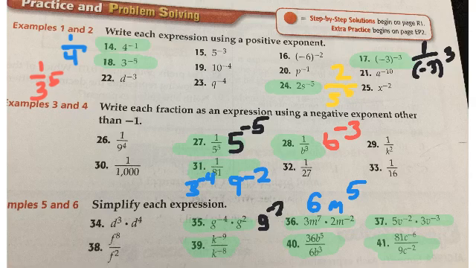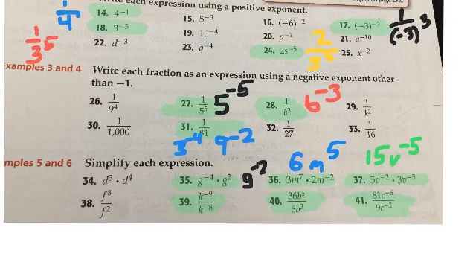Right, the 3 times the 2, you just multiply those like regular old numbers. 37: 15v to the negative 5th power. Okay, 39: k to the negative 1st power.